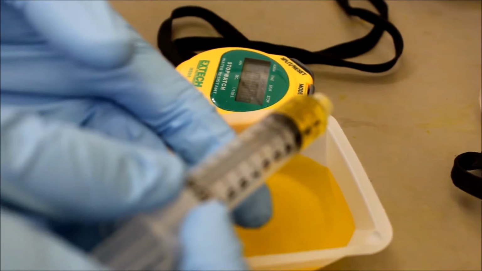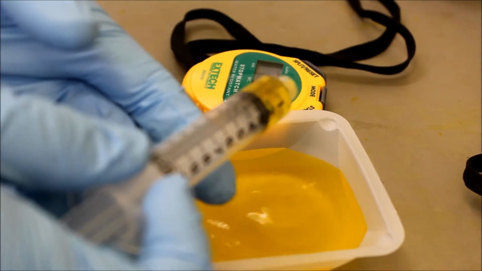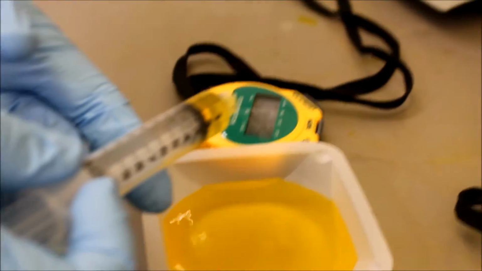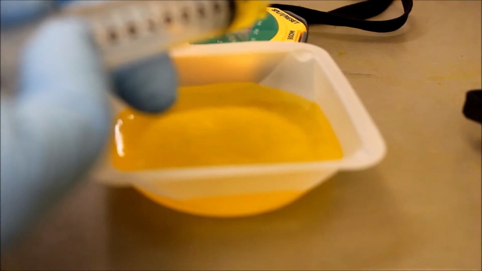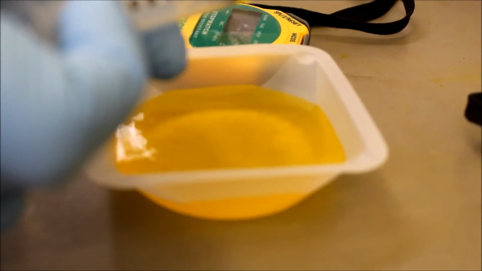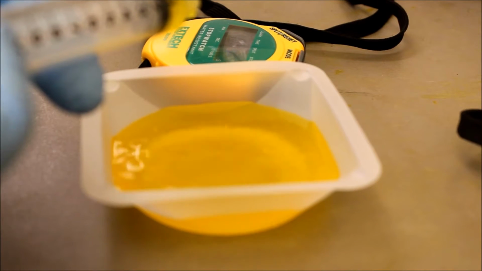Make sure to record the cross-linking time, about 5 minutes. Push slowly enough to assure drop-wise dispensing into the calcium chloride. Avoid drops falling on the top of other drops.